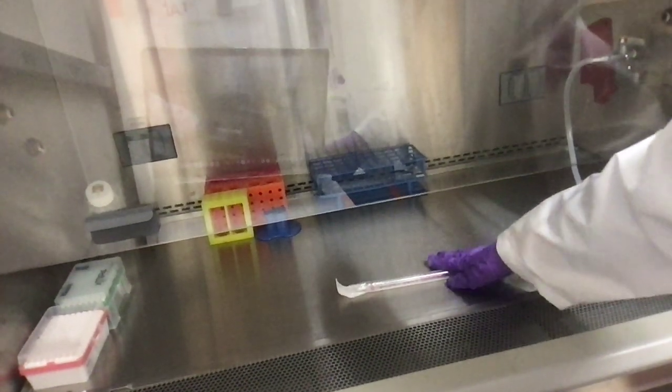And what you want to do before you put any object in the hood, including your hands, is to spray it with ethanol. And ideally you should do it outside, but I'm only using one hand here because I'm holding the computer with my other hand. So you spray something with ethanol. And this is 70% ethanol. You sort of wipe it and you put it in the cabinet.